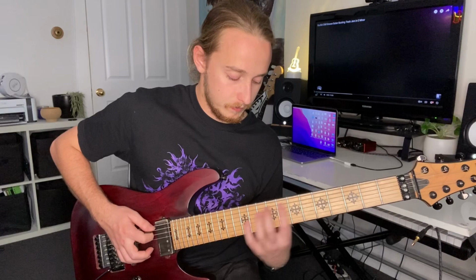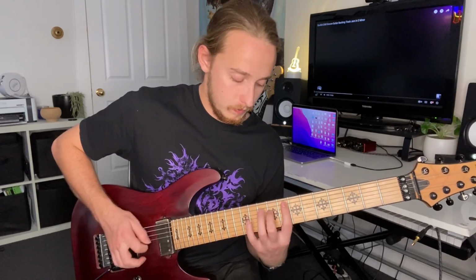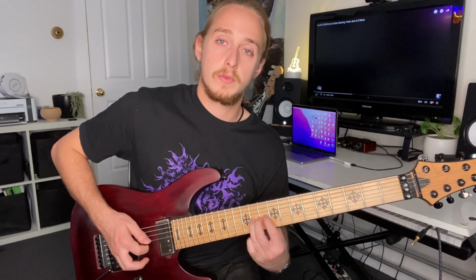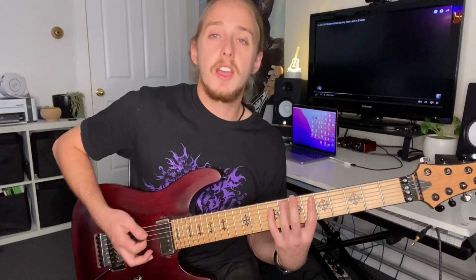Sequence 1. Oops. Dorian. Go again. 1, 6. Helps sound the intervals too.